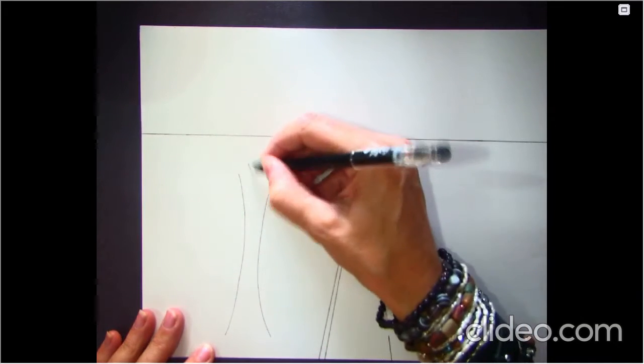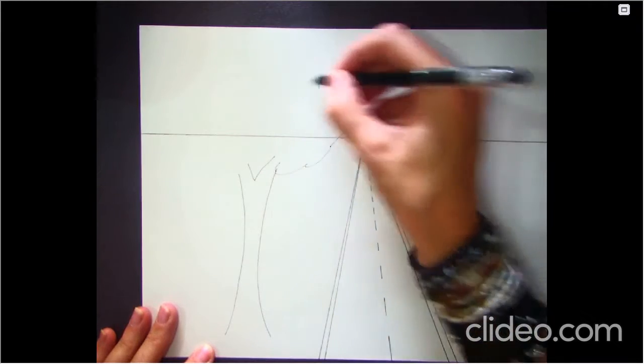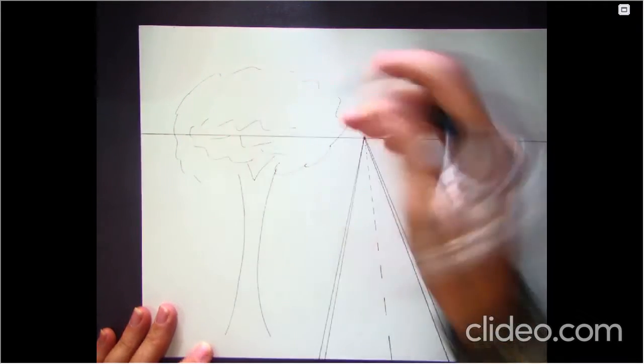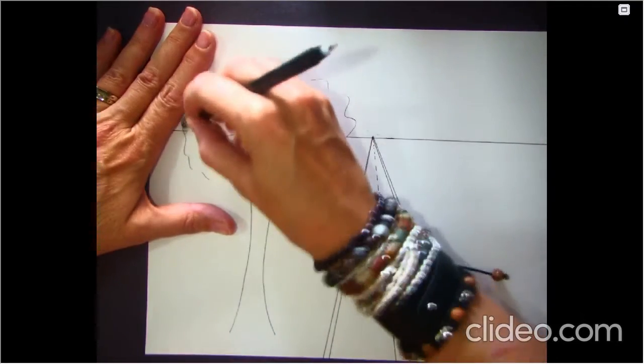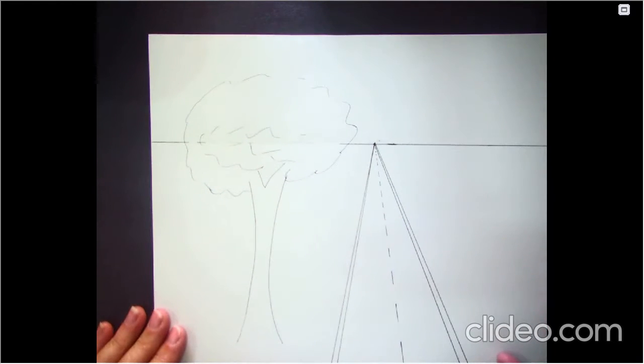Really simple way to do a tree is just to create a V at the top and then use kind of puffy lines to create the look of the leaves. Take the horizon line out because now the tree is in front of that.